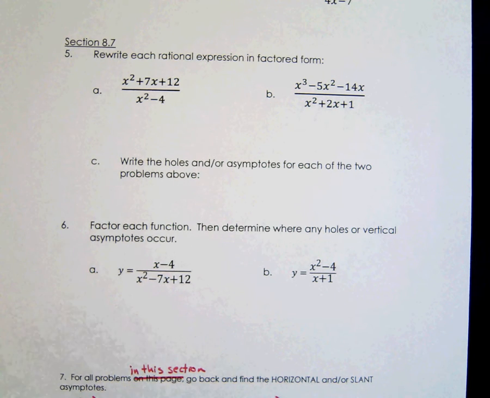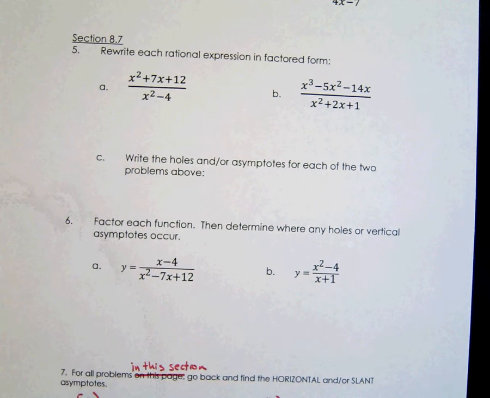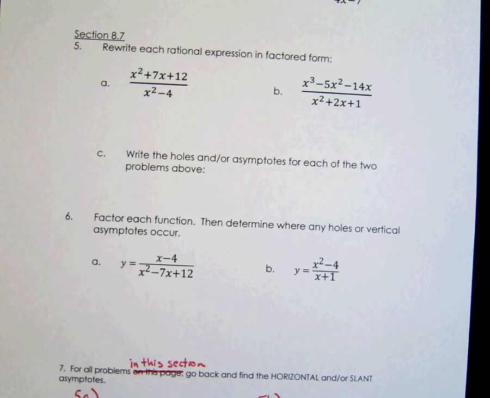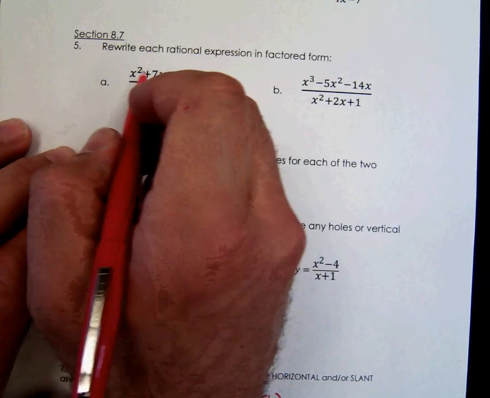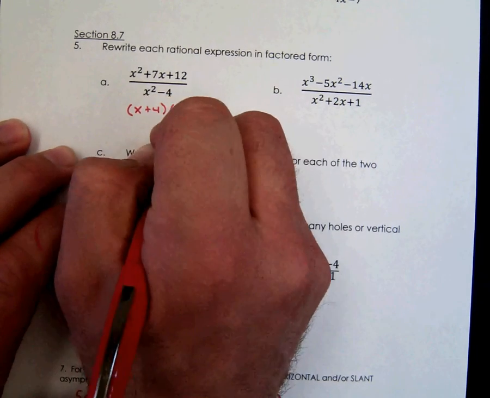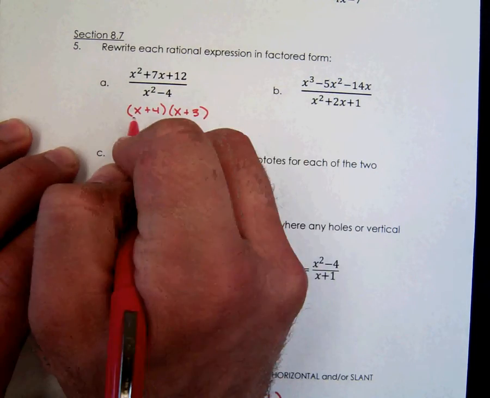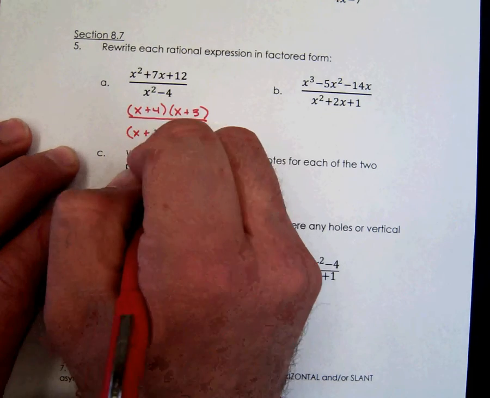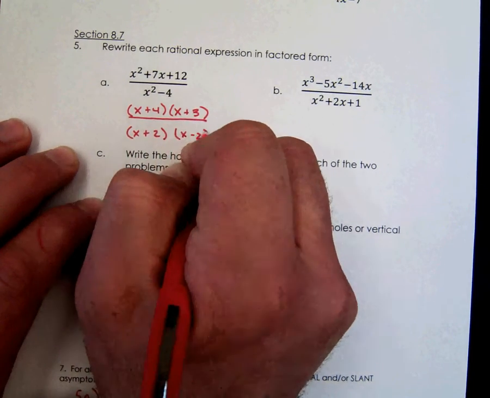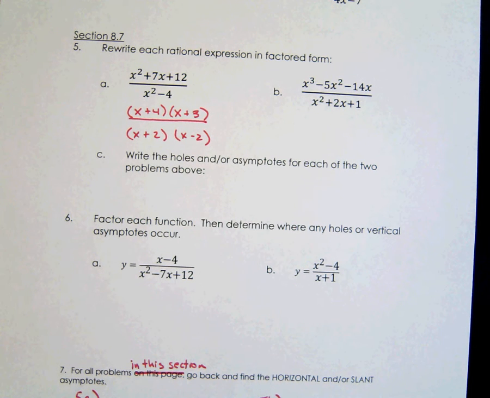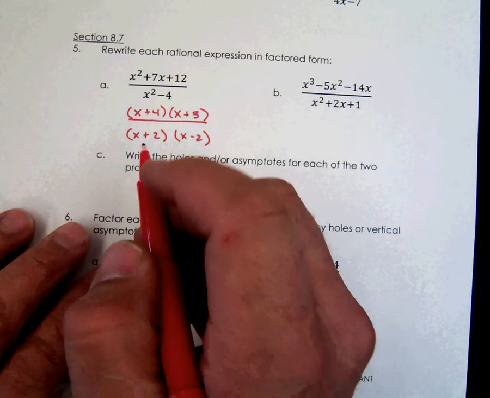Alright, so here we are in the chapter review looking at 5 in the section 8.7 part. Let's go ahead and start out by doing what the directions say and factor. So you have x plus 4 and x plus 3. Any questions on that? On the bottom, that's the difference of perfect squares, so you have x plus 2 and x minus 2. And in our search for things to cancel, we failed. Nothing matches, so nothing cancels. If nothing cancels, there will be no holes in the graph.